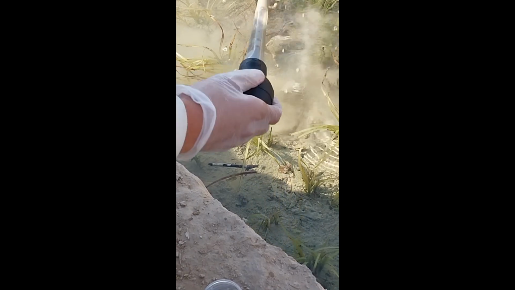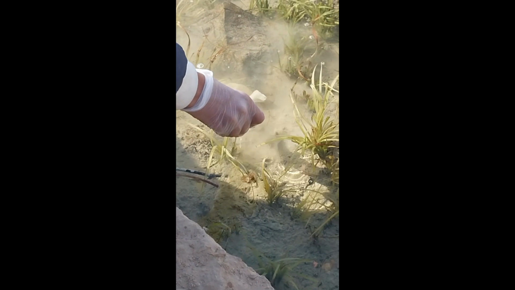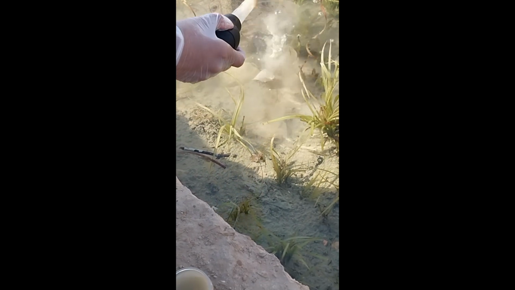I also used this baster to collect some sediment and place it in a jar. Sediment from a freshwater body contains a lot of microorganisms, including ciliates, nematodes, and diatoms.